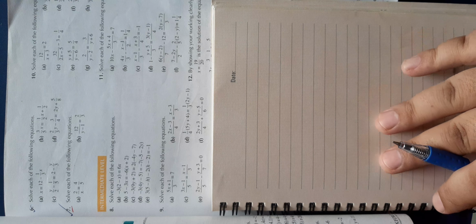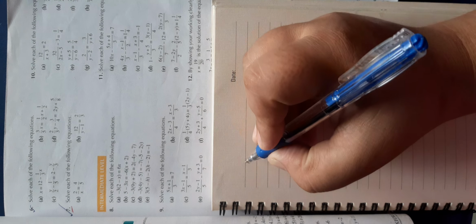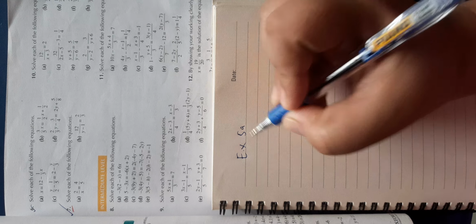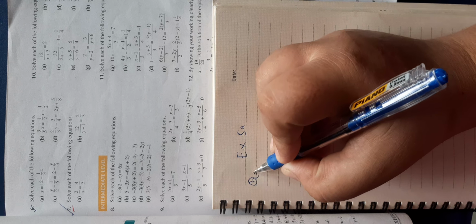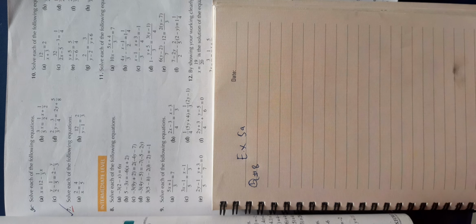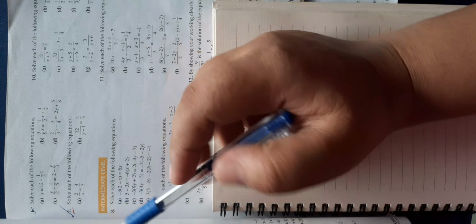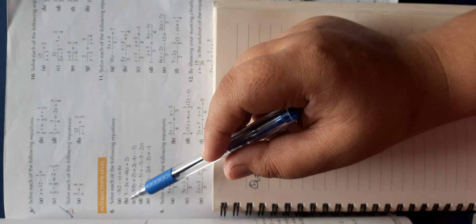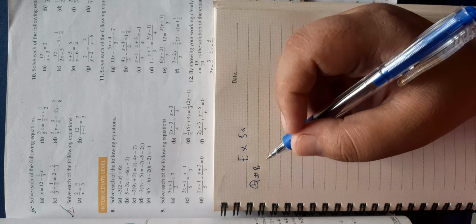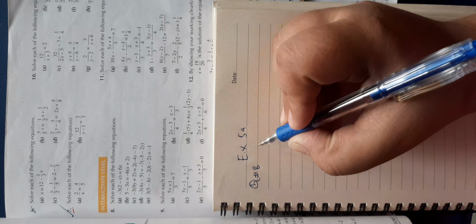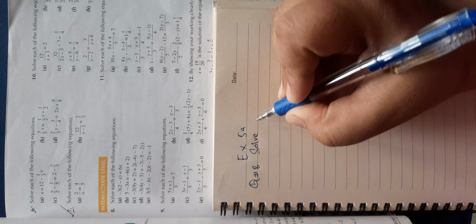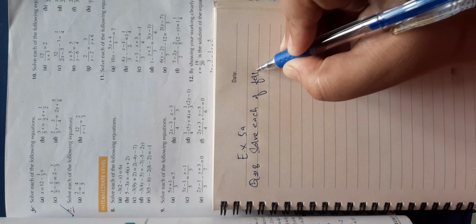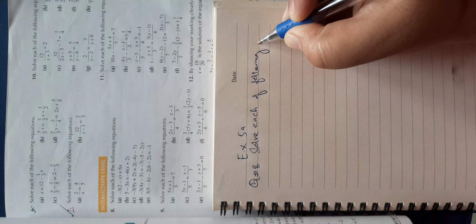Today we are going to start exercise 5A, question number 8. Yesterday we did question number 7, parts A and B, and today we are going to do question number 8, parts A and B. Solve each of the following equations. Again, we have equations and we have to solve each of them.